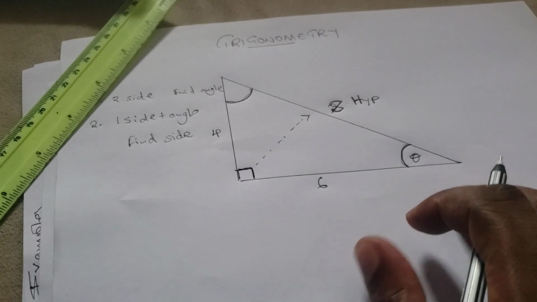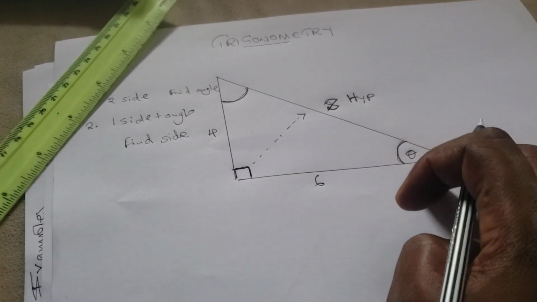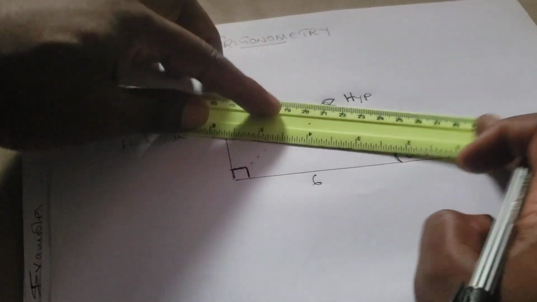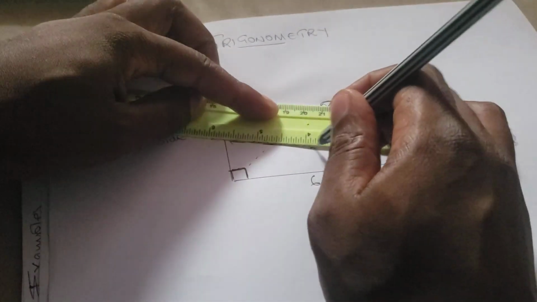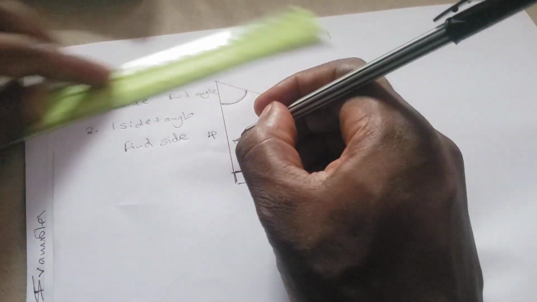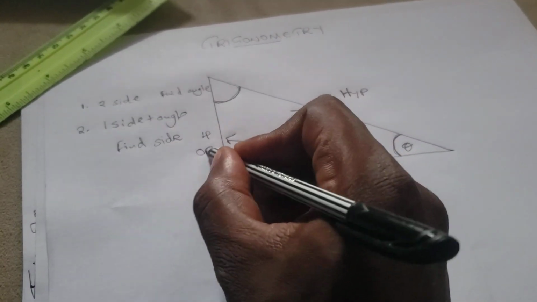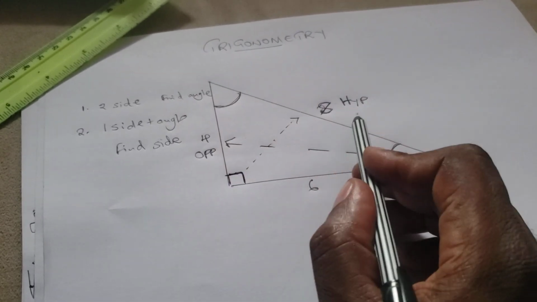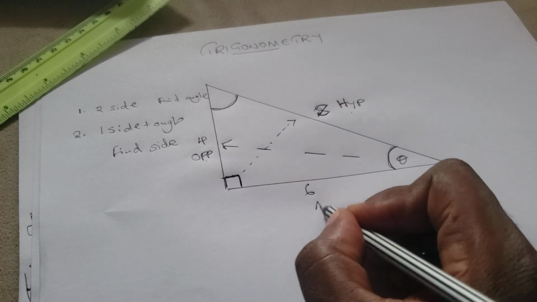Then let's say maybe the angle in question is this. If it's this one, that means its opposite side is this. If this is the angle given, that means its opposite side is this, and we call that side the opposite. So if this is the hypotenuse and this is the opposite, that makes the remaining side the adjacent.